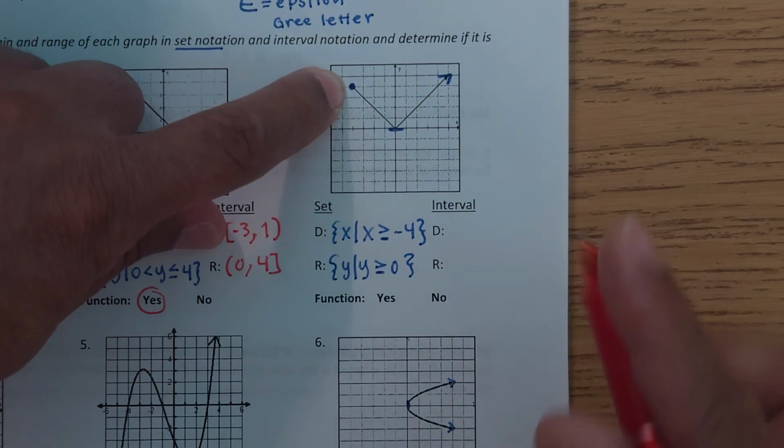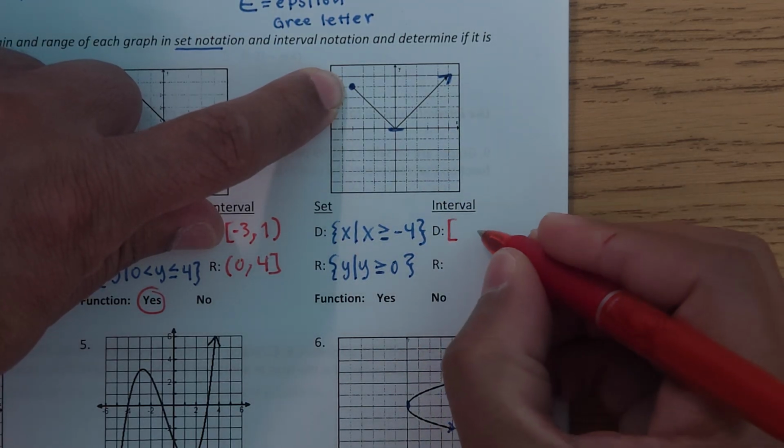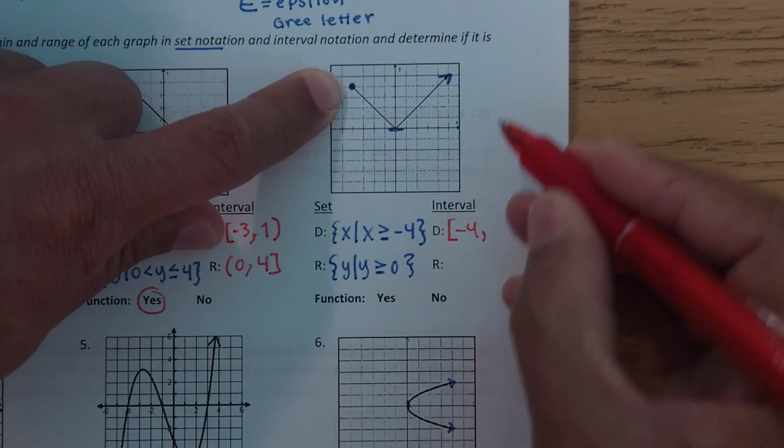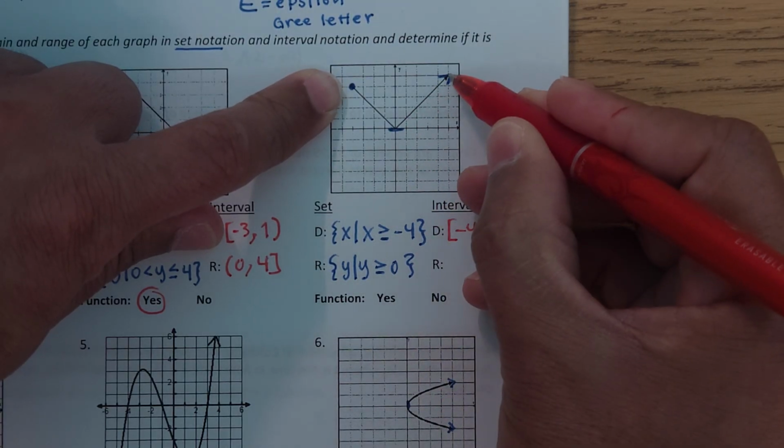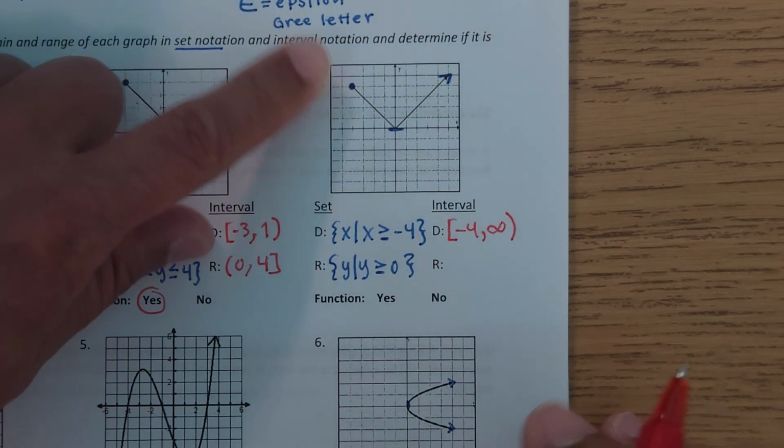So then that's a closed circle, which means that value for x gets a bracket. And this is where x is -4. And then on the right, this keeps going to the right. So that means it goes to infinity. So infinity gets a parenthesis.